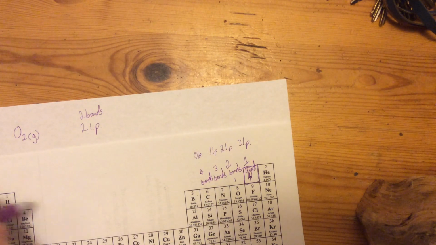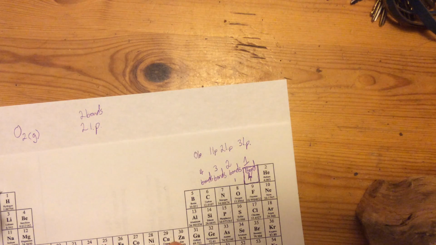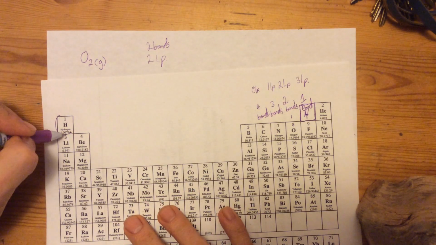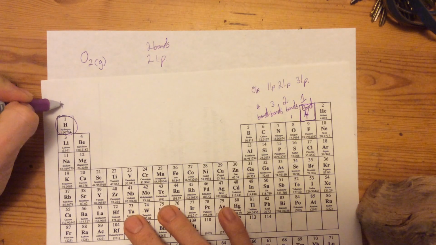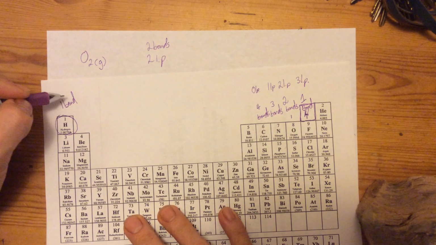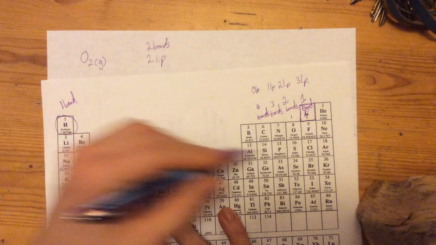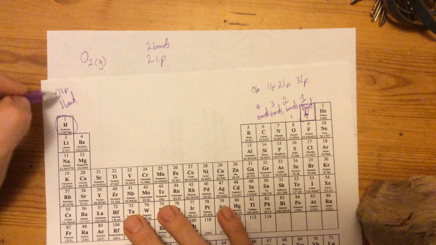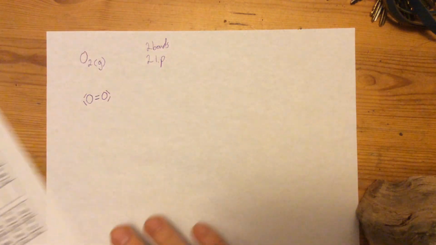It's traditionally put over here, but hydrogen, this outlier all the way over here, wants 1 bond. And then it also has this silly thing where it's unlike these and has 0 lone pairs. So it's an exception.